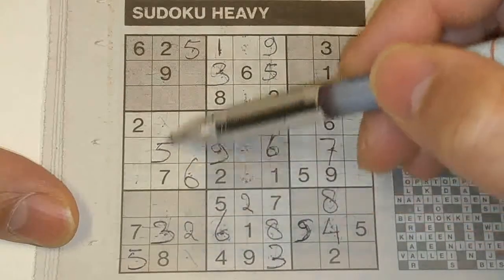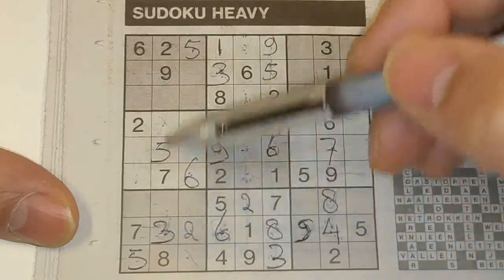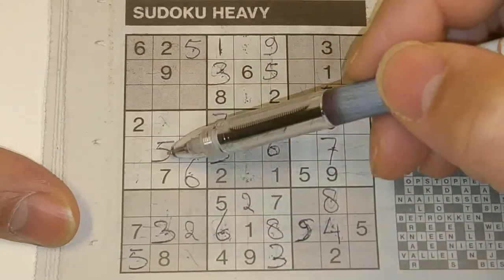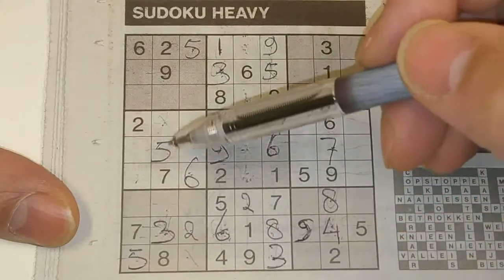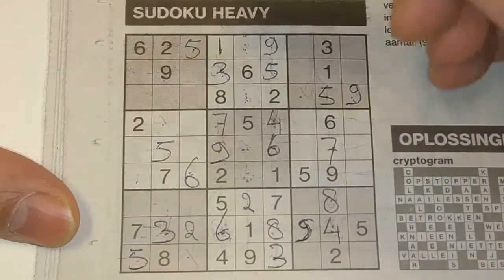The numbers are 1, 2, 3, 4 is missing, 5, and 6 is missing.